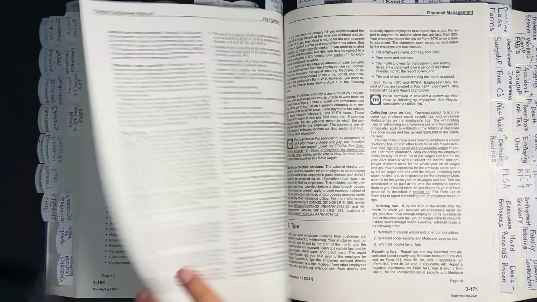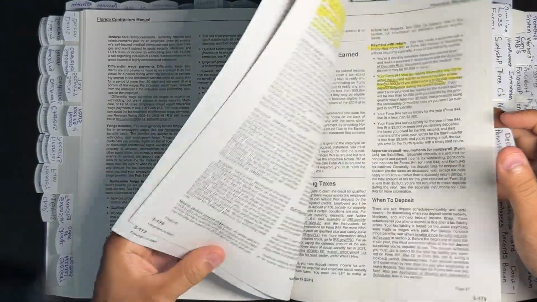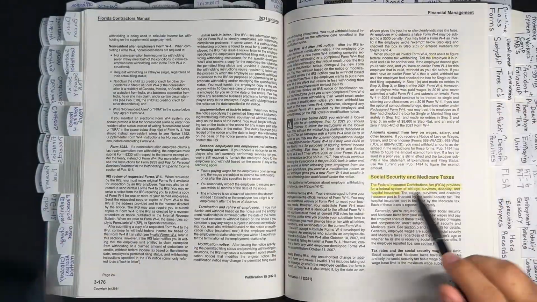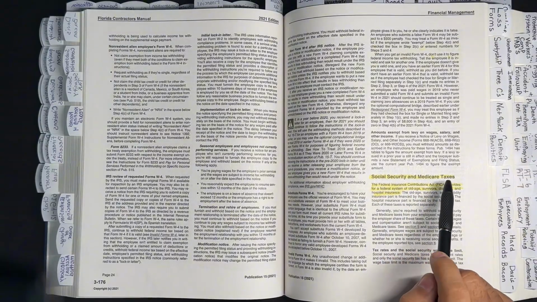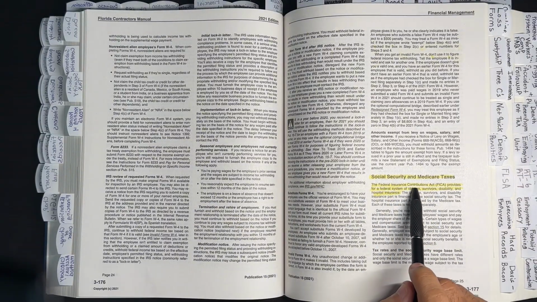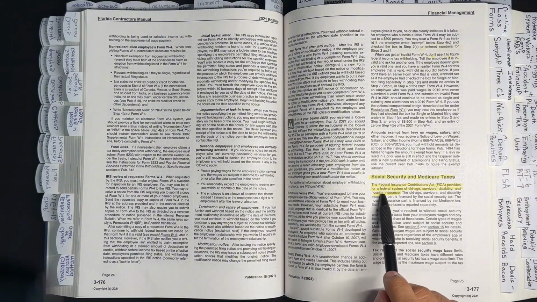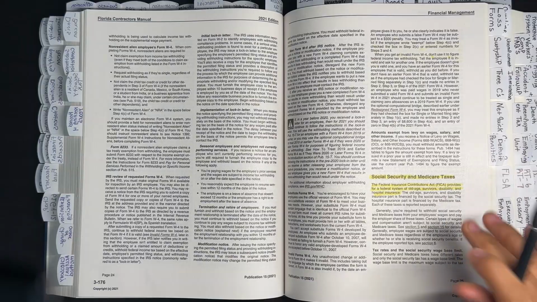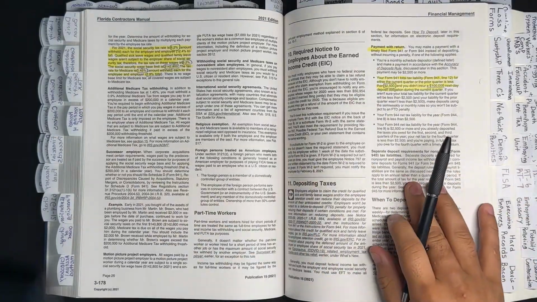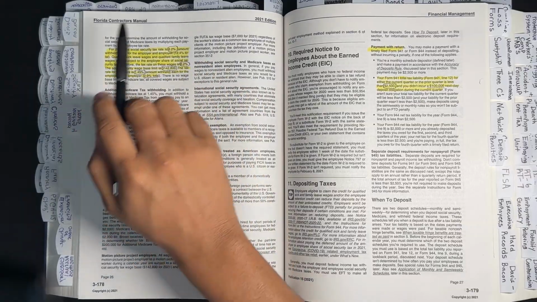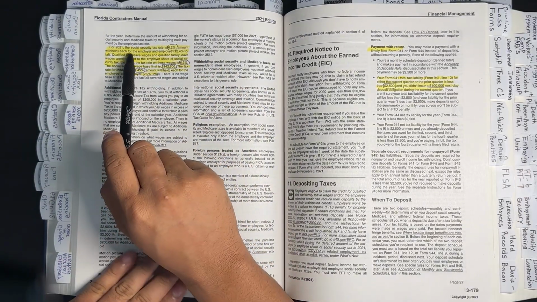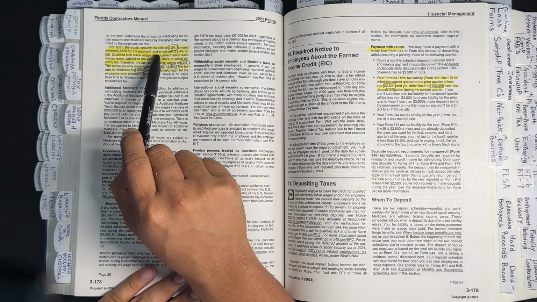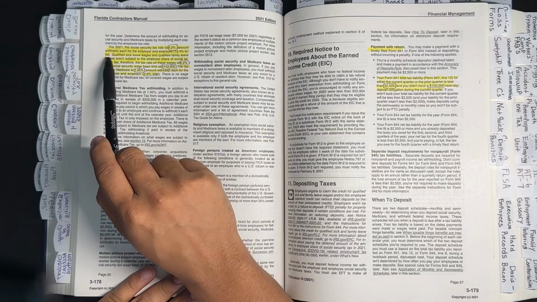Let's see what else we got. On page 177, we have Social Security and Medicare taxes. The Federal Insurance Contributions Act provides for a federal system of old age, survivors, disability, and hospital insurance. Page 178. For 2021, the Social Security tax rate is 6.2%. Amount withheld, each for the employer and employee, 12.4% total.